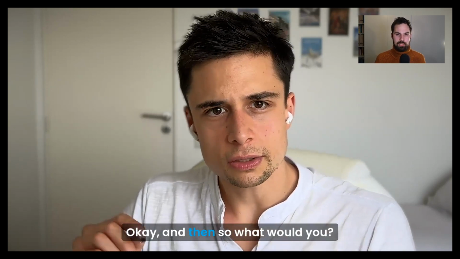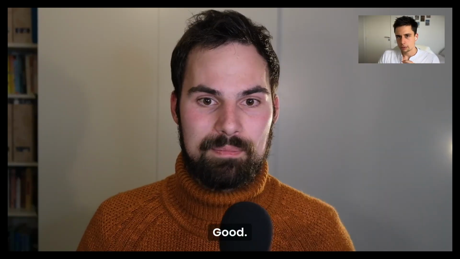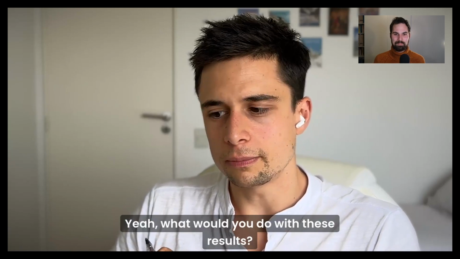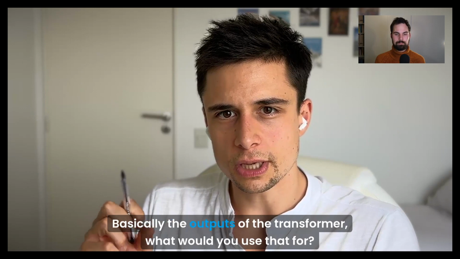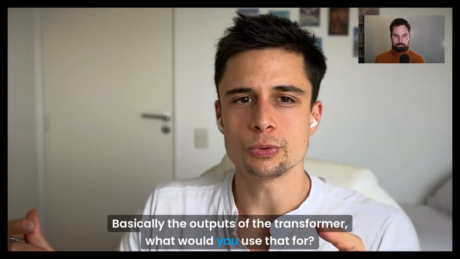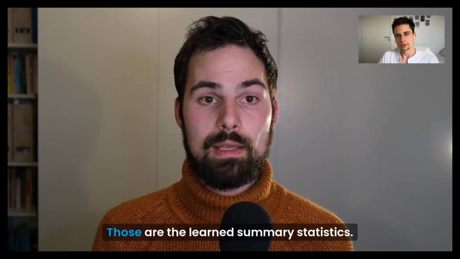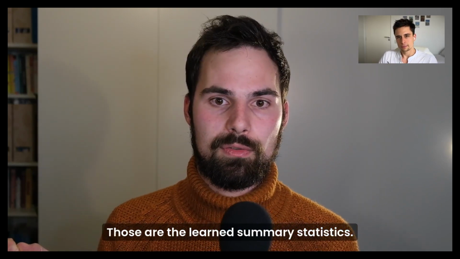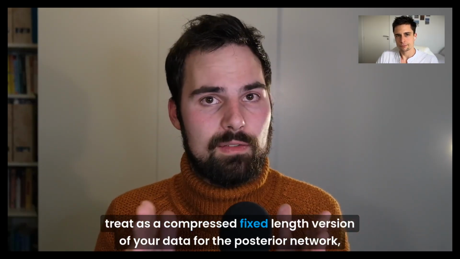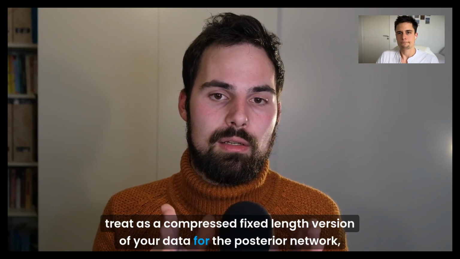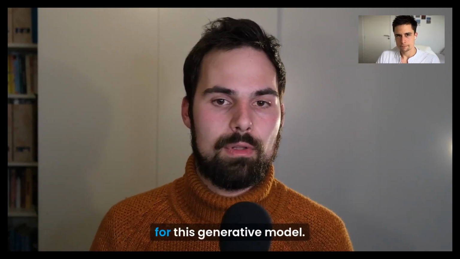Then you can go crazy and get creative. Yeah, what would you do with these results? Basically, the outputs of the transformer, what would you use that for? Those are the learned summary statistics that you would then treat as a compressed fixed length version of your data for the posterior network, for this generative model.